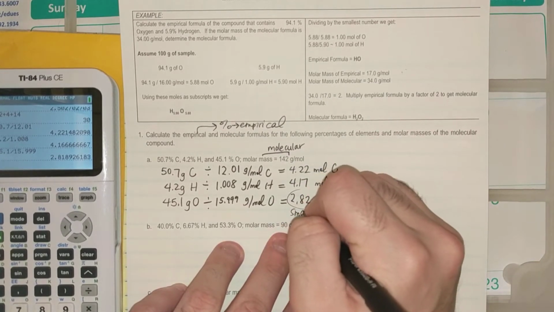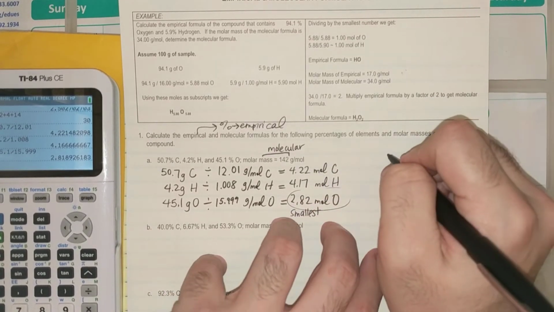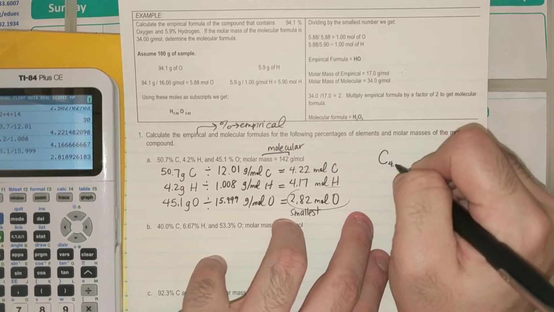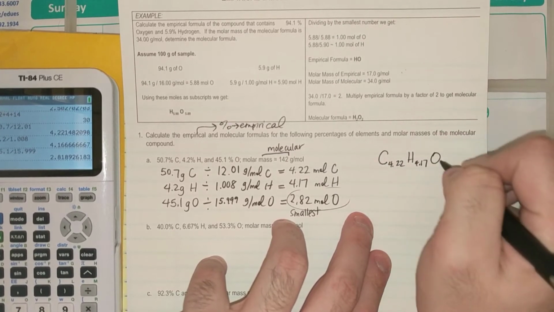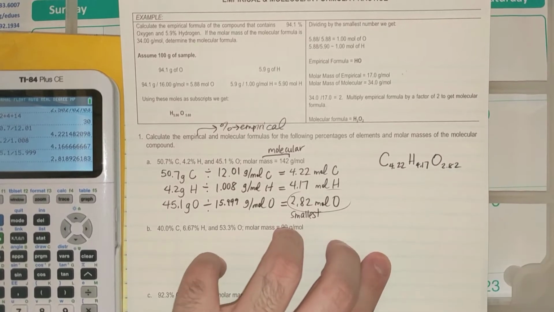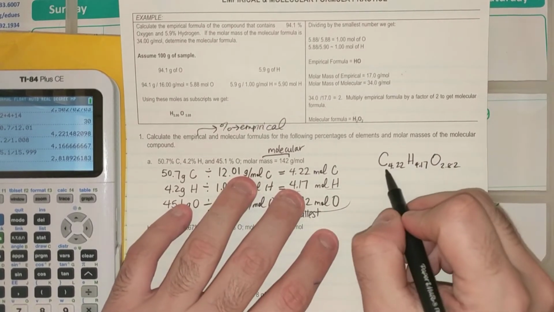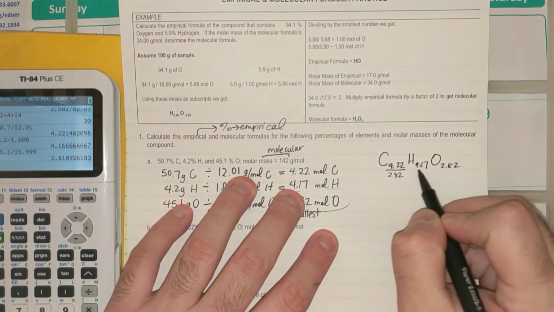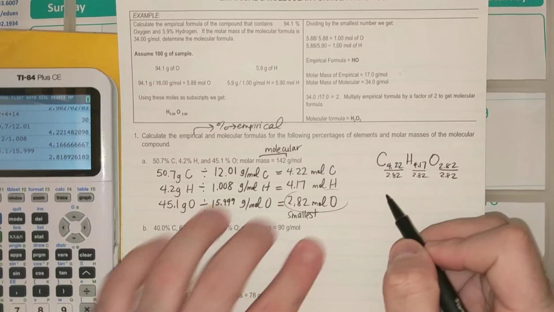The next step is dividing all of them by the smallest moles, and I like to write a fake formula: C4.22 H4.17 O2.82. Between these three, my smallest moles is 2.82, so I'll divide each by 2.82.